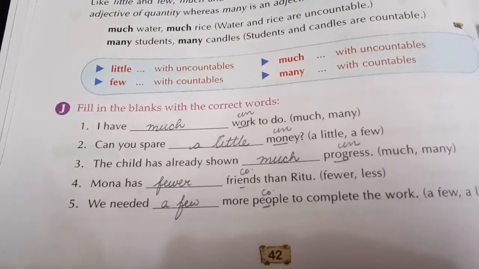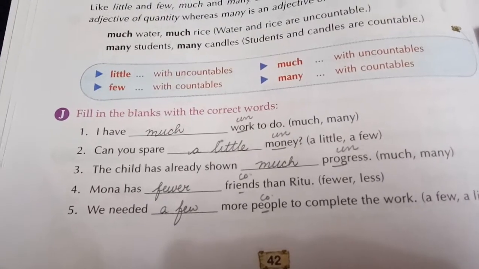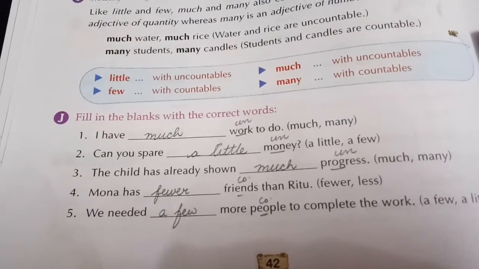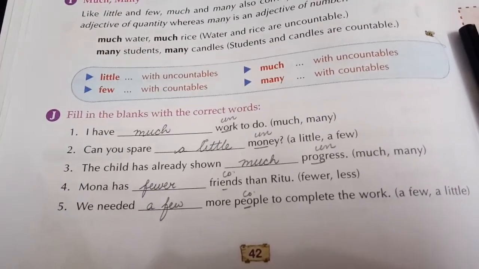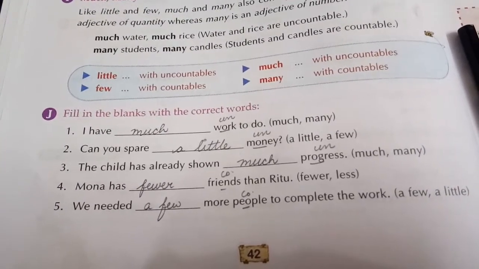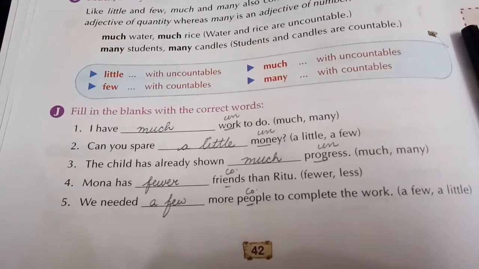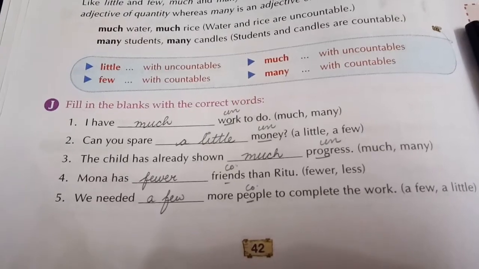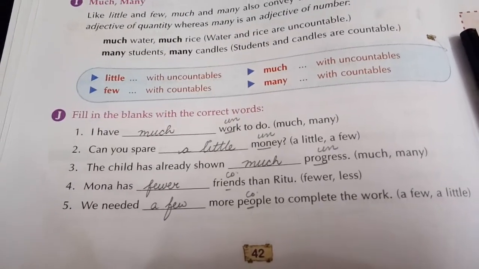Mona has dash friends than Ritu. Friends can be counted, so we write fewer friends. We needed dash more people to complete the work. People can be counted, so we are writing a few. I hope you have understood the concept of little, few, much and many.